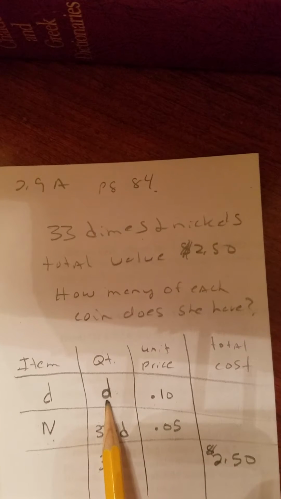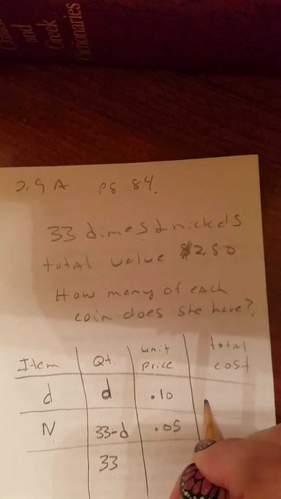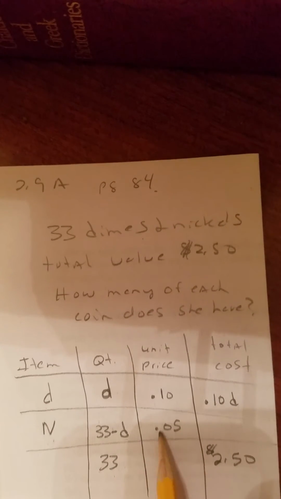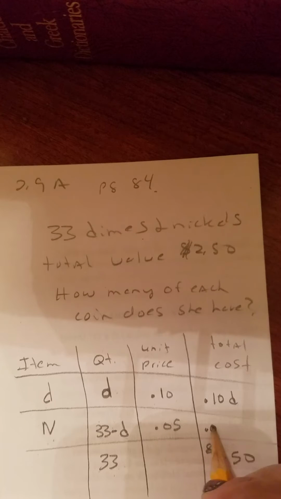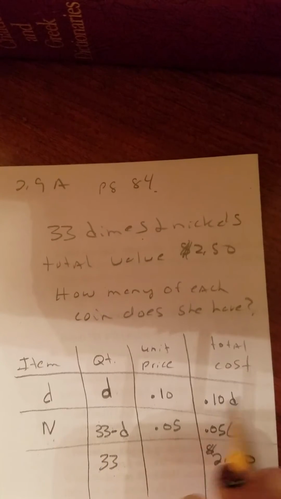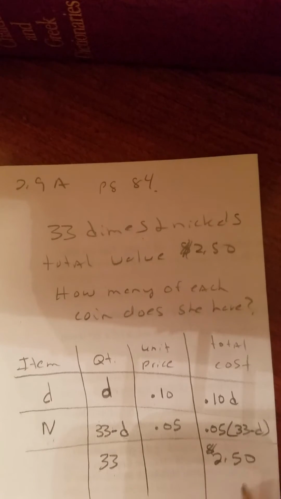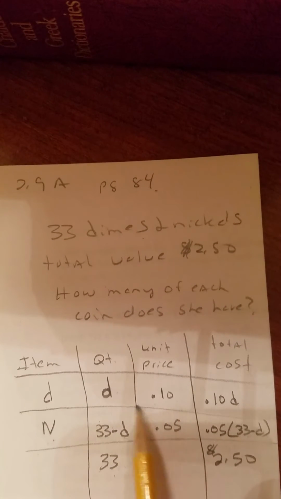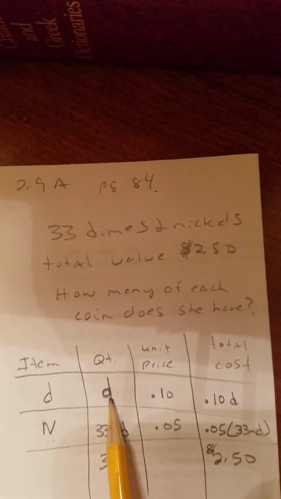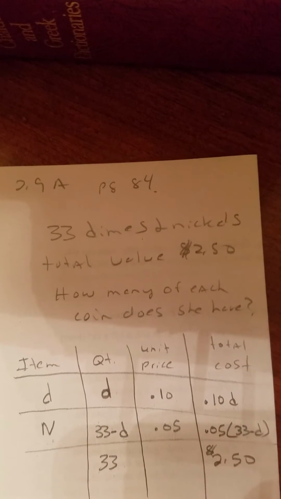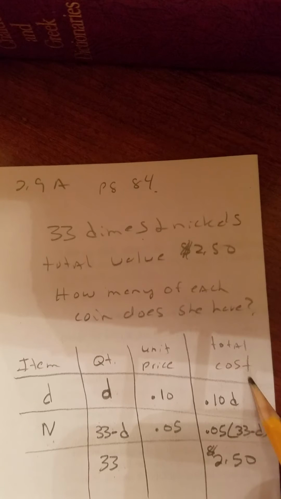So if I have D number of dimes times 10 cents, that will tell me exactly how much money I have there. Same thing here. If I take the 5 cents and I multiply it times this expression that's representing the number of nickels, makes sense, right? If I have 2 dimes, then 2 times 10 is 20. I have 20 cents, right? So you see how that's representing the cost.